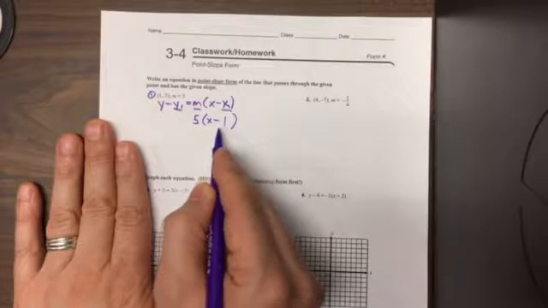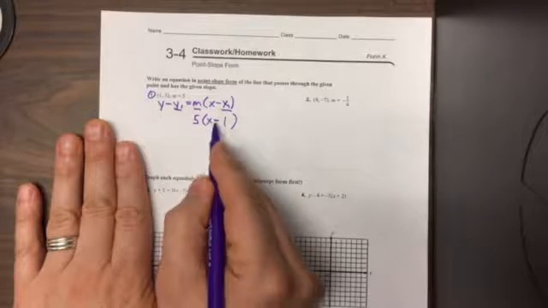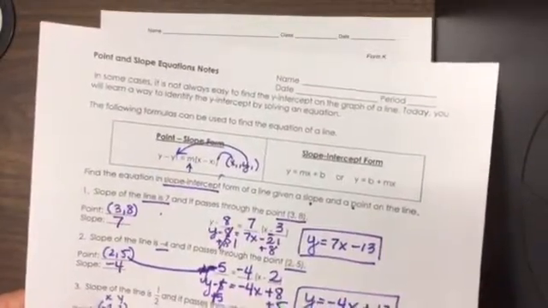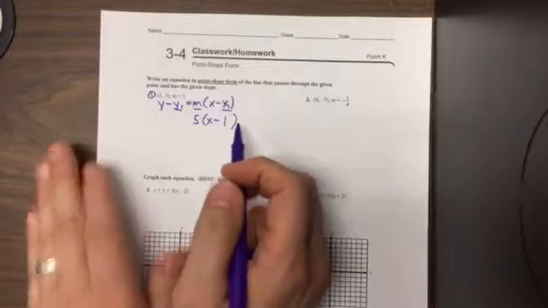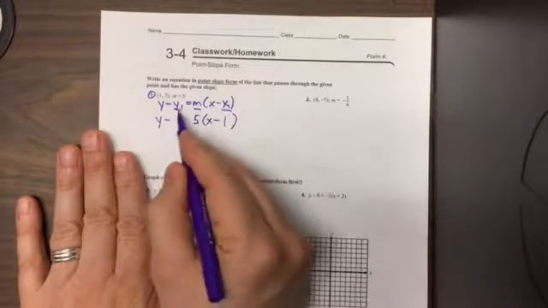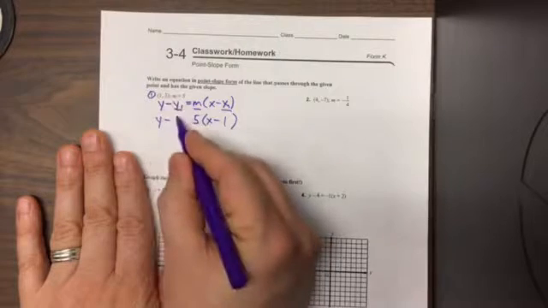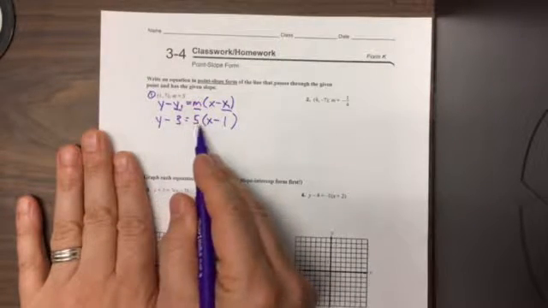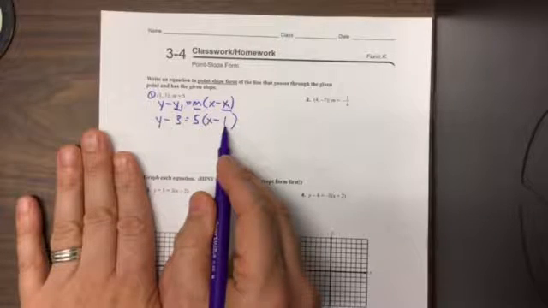Okay? Notice the minus sign. Where did that come from? It came from the equation itself. The equation you use has minus signs built in, so keep that in mind. On the front I have y minus, and for y of 1 I use 3. So I end up with y minus 3 equals 5 times the quantity of x minus 1.